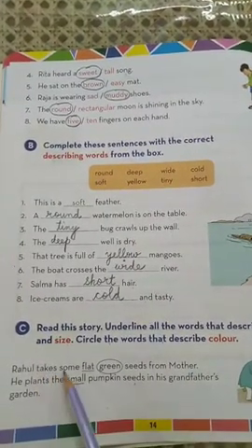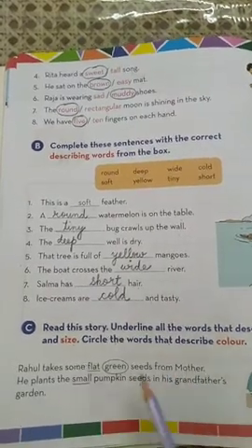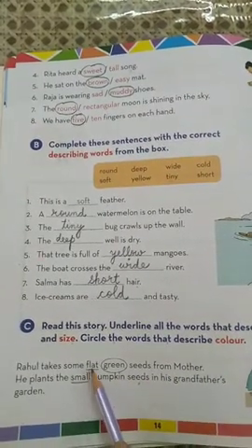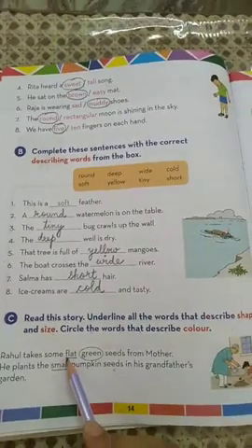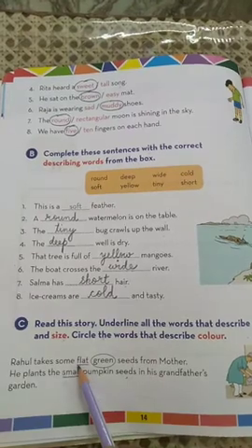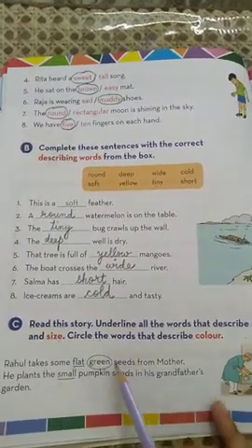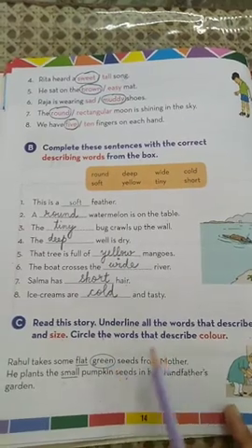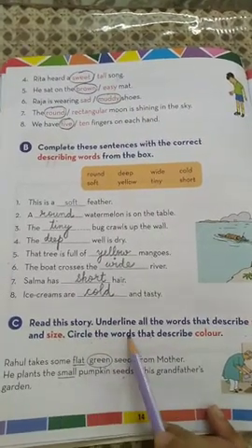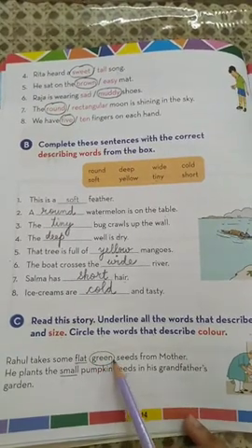Rahul takes some flat green seeds from mother. Here the word flat describes the shape of the seeds. So it is telling the shape, so what will we do with it? We have to underline it. After that, green is a color. Here it is written circle the words that describe color. So we have to circle it.